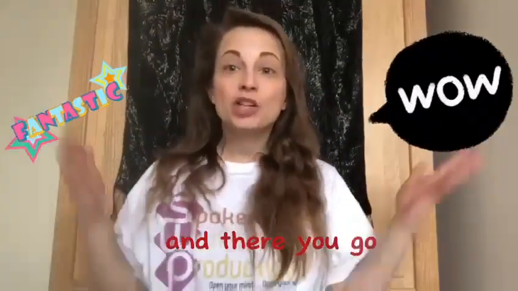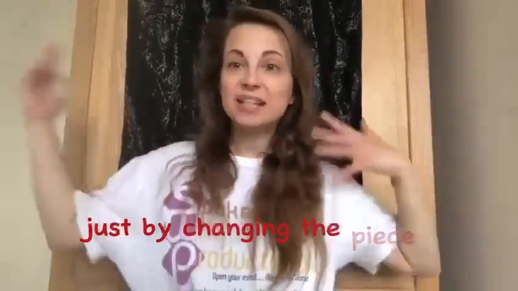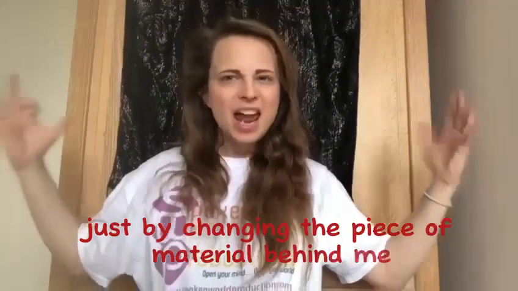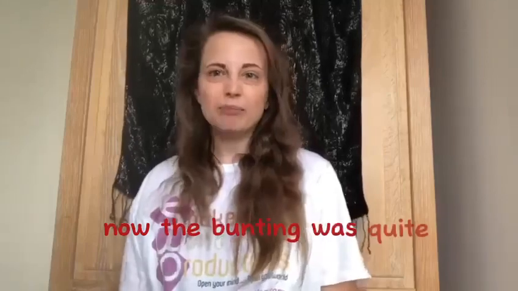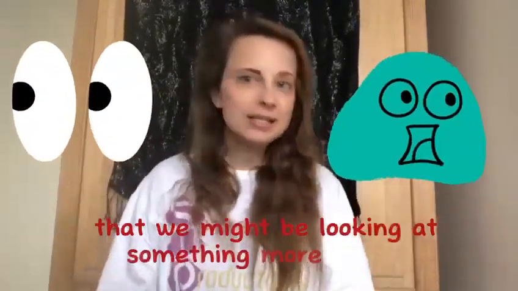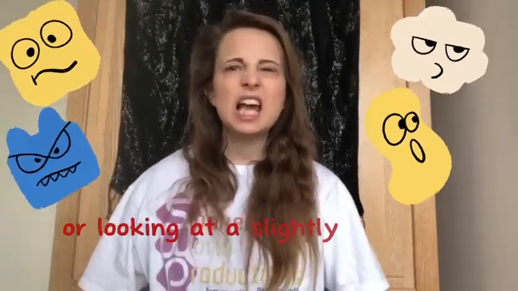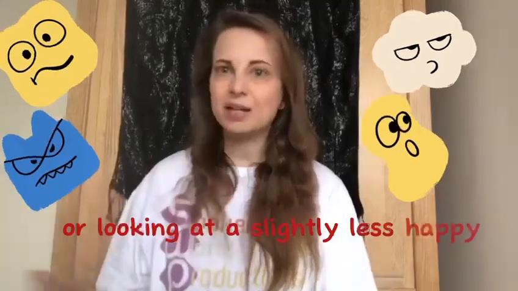And there you go. Just by changing the piece of material behind me, it's got a slightly different feel now. The bunting was quite brightly coloured and maybe suggested that it was a bit more fun and upbeat, whereas the dark colours suggest that we might be looking at something more serious or looking at a slightly less happy context of a scene.